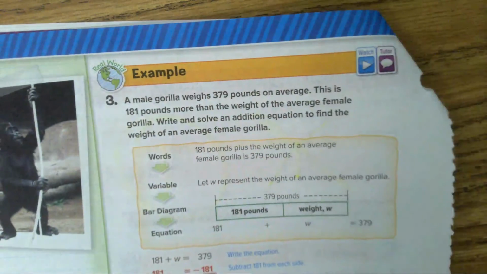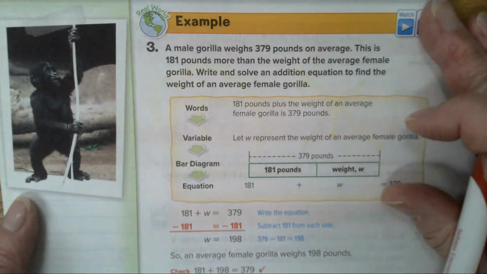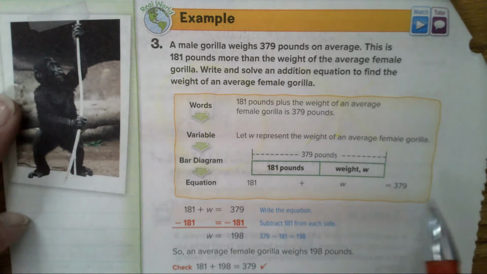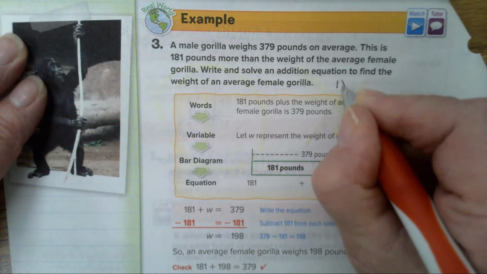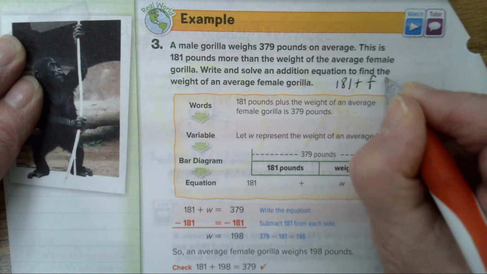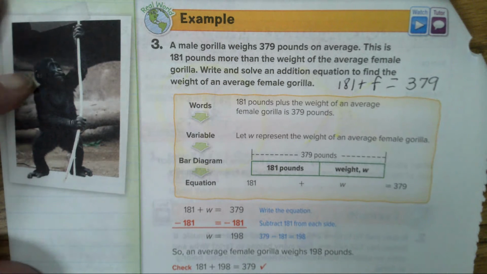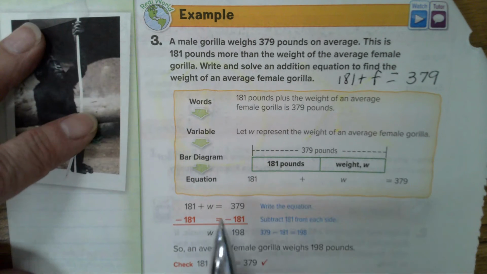Oh, look at that little baby gorilla there. It's so cute. A male gorilla, there's a video on this one, weighs 379 pounds on average. This is 181 pounds more than the weight of the average female gorilla. Write and solve an addition equation to find the weight of an average female gorilla. Well, we know that 181 plus the female gorilla equals the male gorilla of 379, right? Now, I used F for female gorilla. You could have used, I think they used a W on theirs.